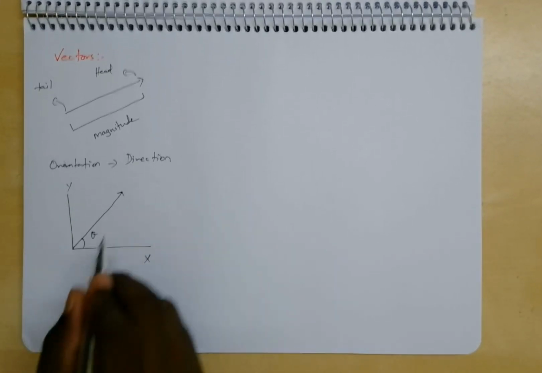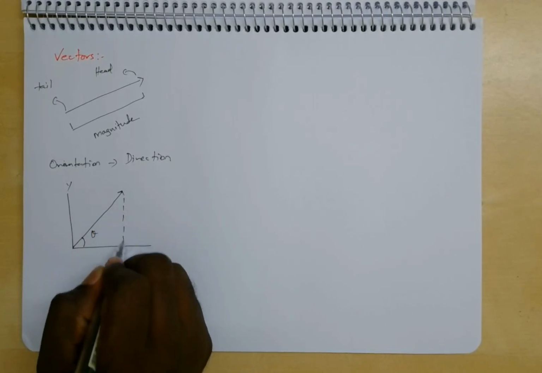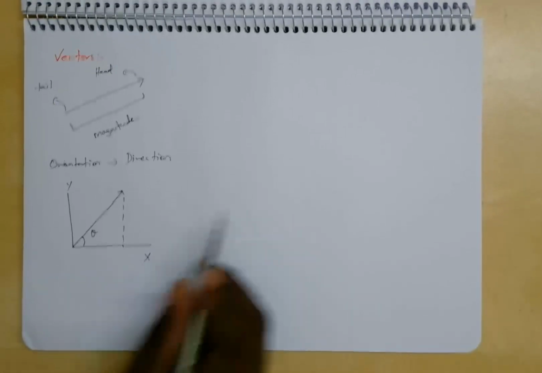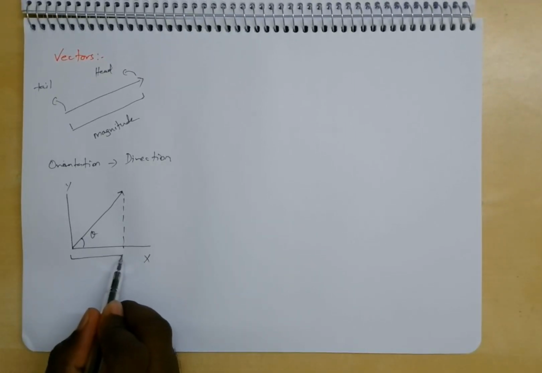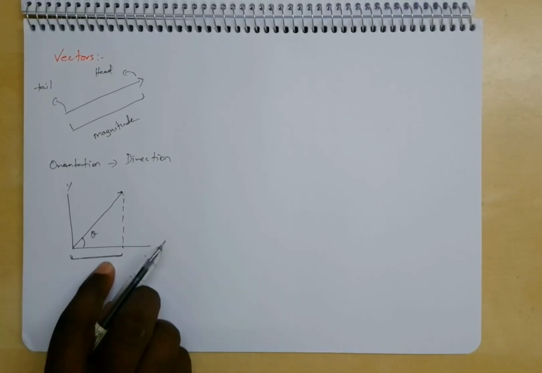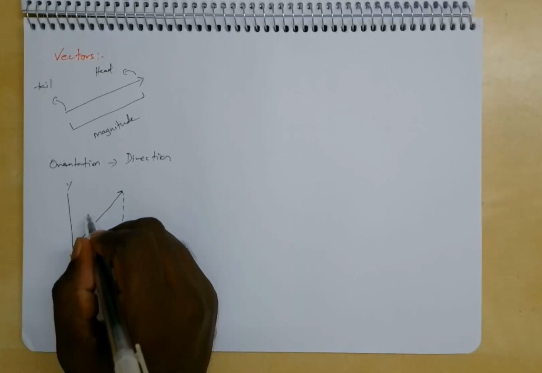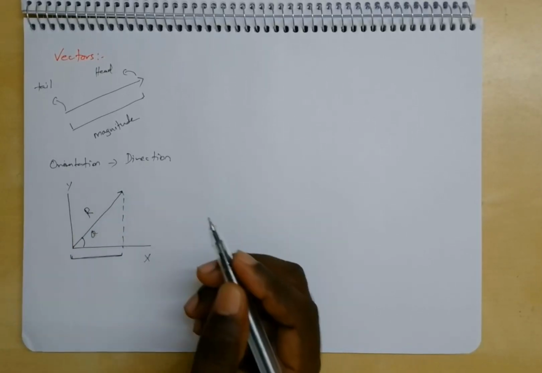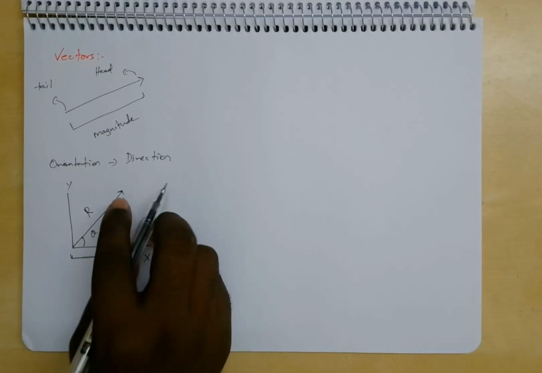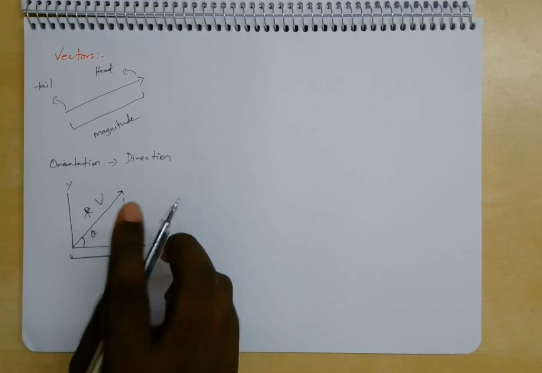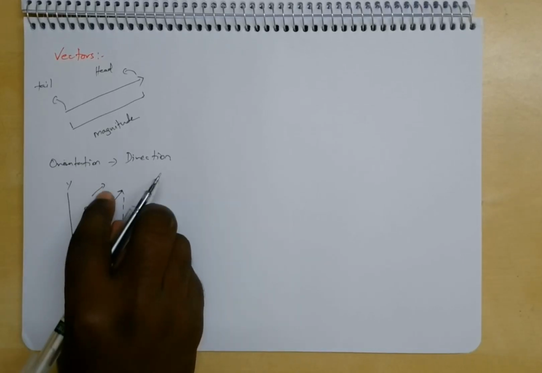Sorry, I tried to draw the same line, but it went a little away. Okay, now let's name this vector V. Capital V, and I have to draw an arrow mark to represent this as a vector.